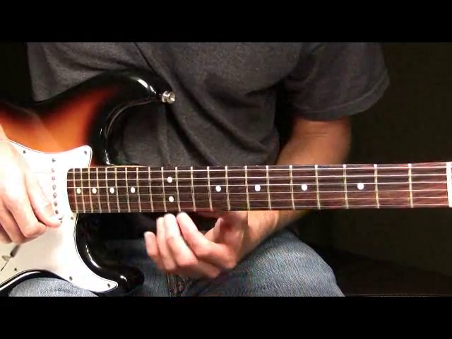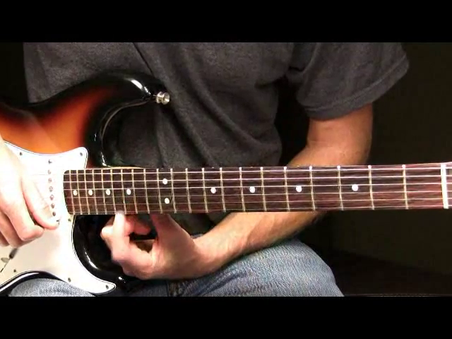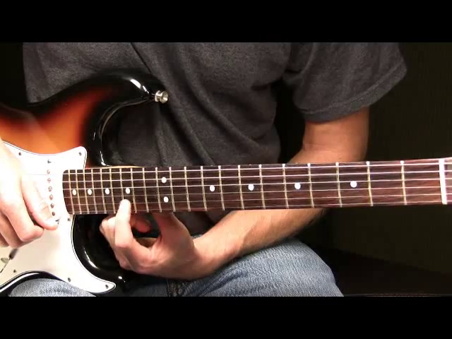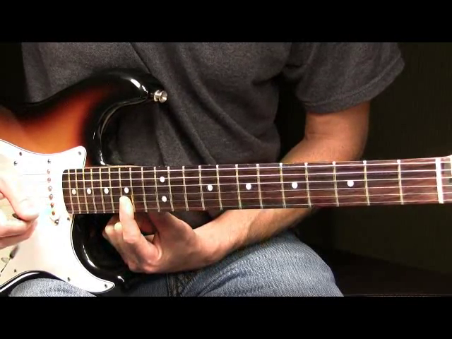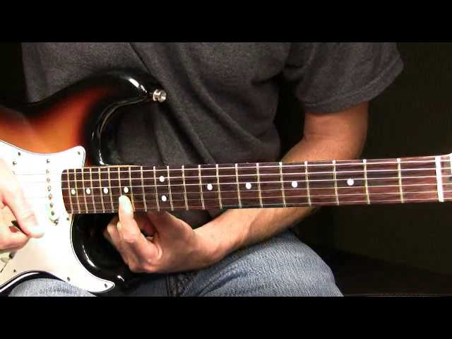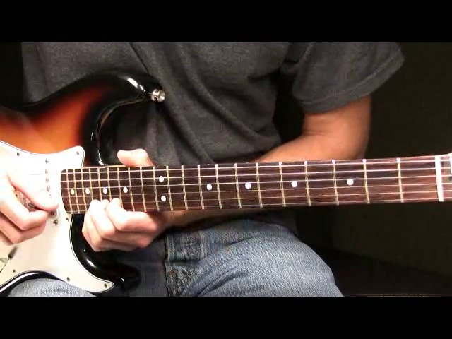Now after you've done that, you're going to take your pointer finger and lay it flat on the neck of the guitar here at your 15th fret so that you bar across your high E and your B strings. You're going to first pick the high E string, then you're going to pick the 15th fret of your B string. So far here in part 5 of the solo we have this played slow.